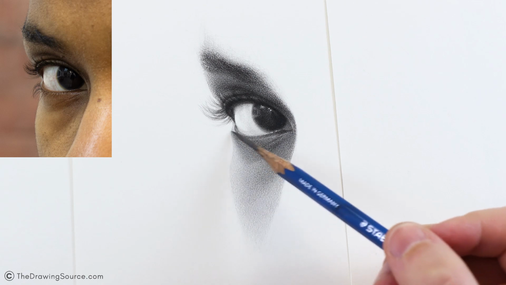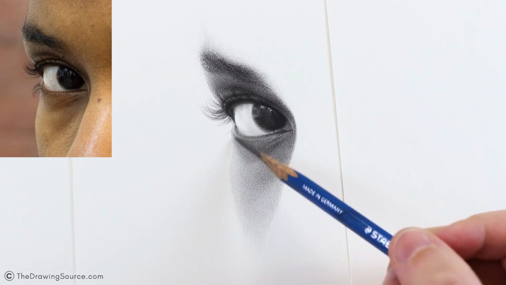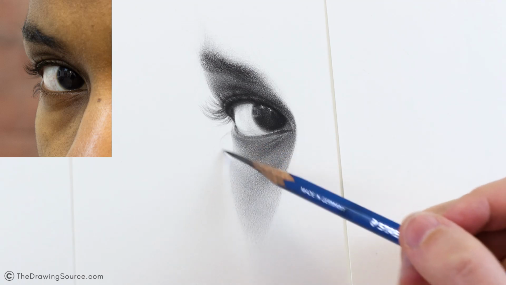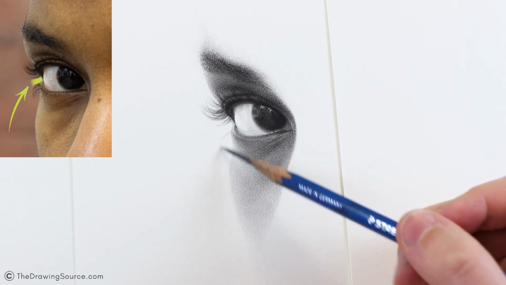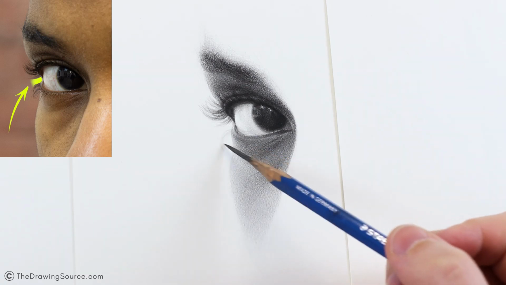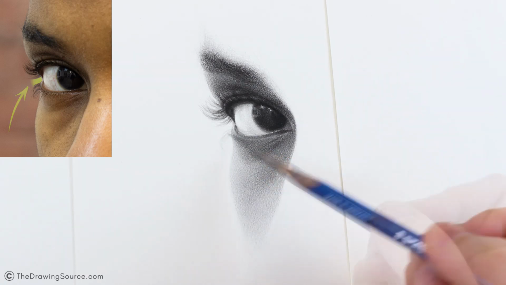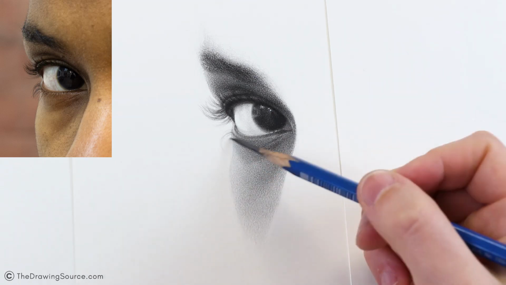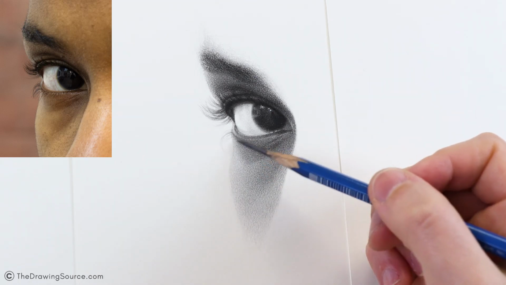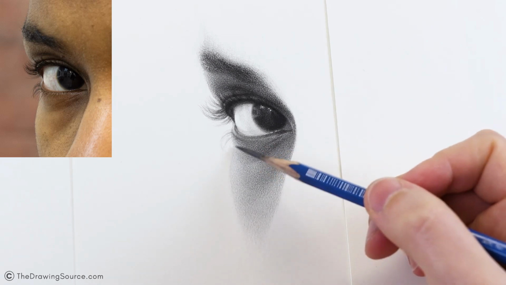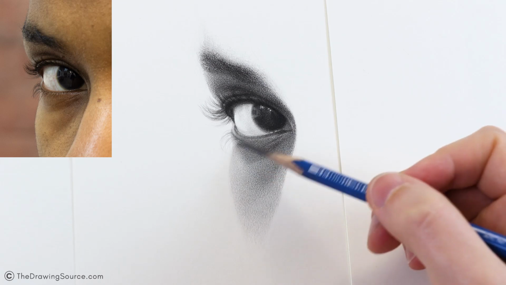Turning my attention to the lower eyelashes, again I start with the one that feels easiest to place accurately. For me, that's this one. I'm comparing this negative space on my drawing and on the reference to help me draw it in the correct spot. Again, I start very lightly, just mapping the location of the groupings and individual lashes. I pay attention to their angle, degree of curvature, and their length.